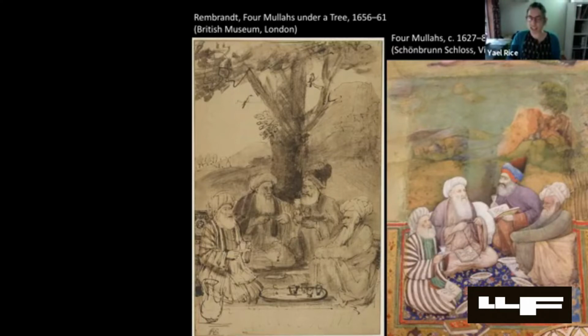For one, he's in a sense deleted the carpet, right? He's adjusted that planar quality of the Mughal painting, where we see the background of the carpet kind of tipped upward. Rembrandt's made that adjustment so that instead the carpet or the ground appears to recede into space.